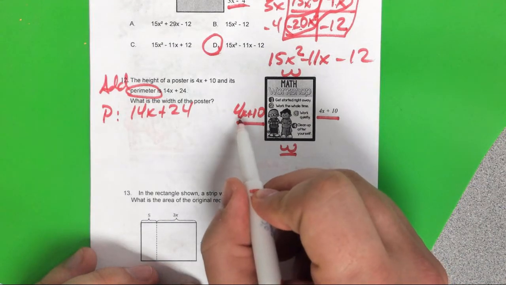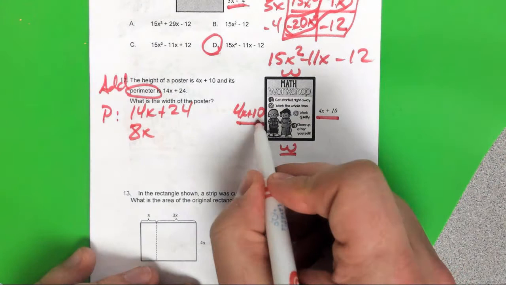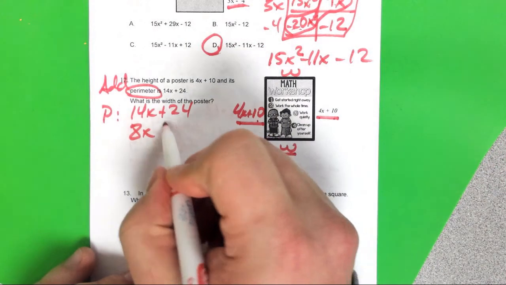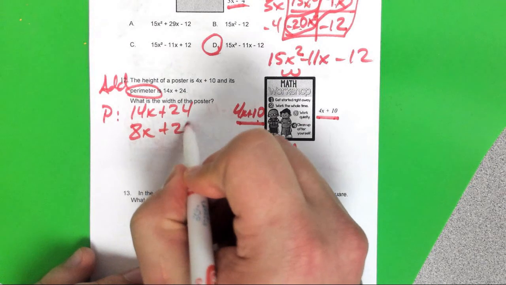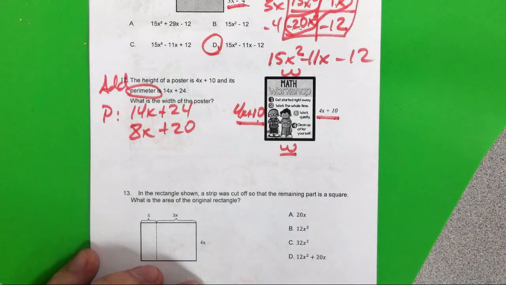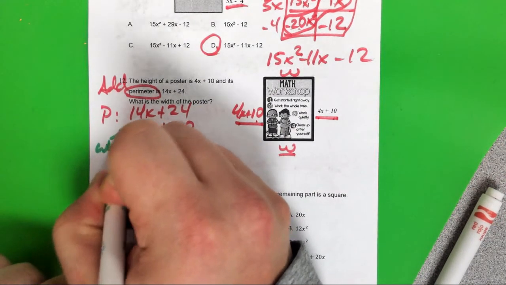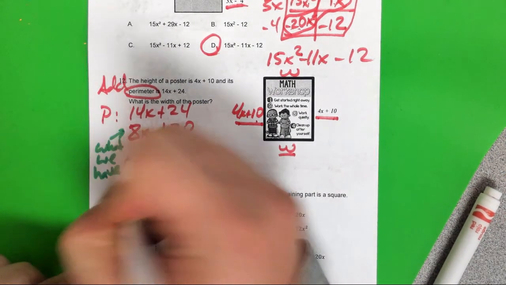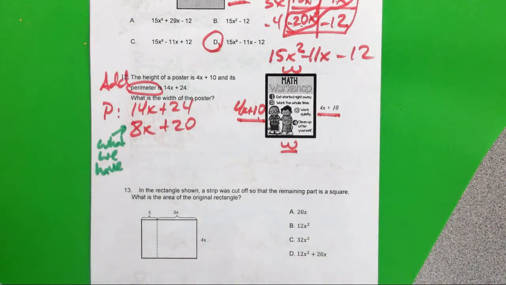I have 4 and 8 x's already, and I have 10 and 20 for my constant already as well. This is what we have already. What we want to find is what we have left.